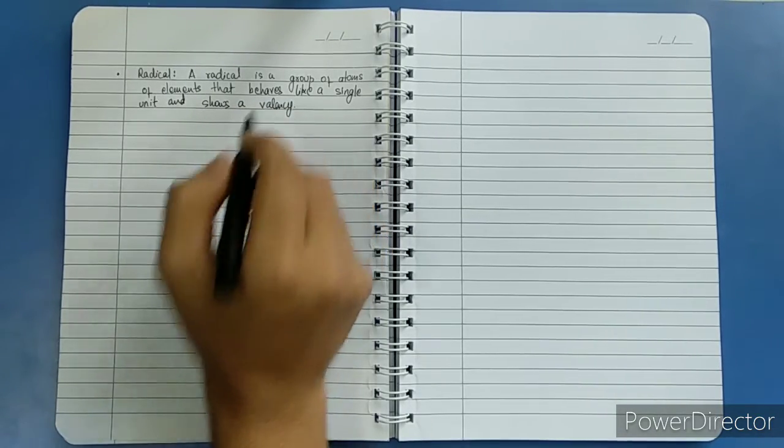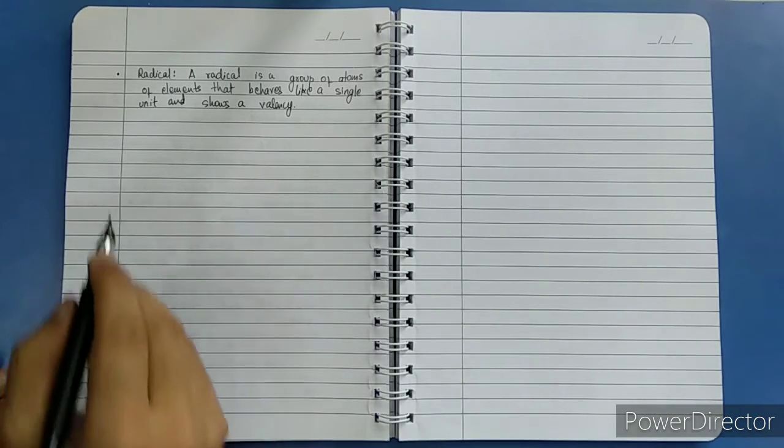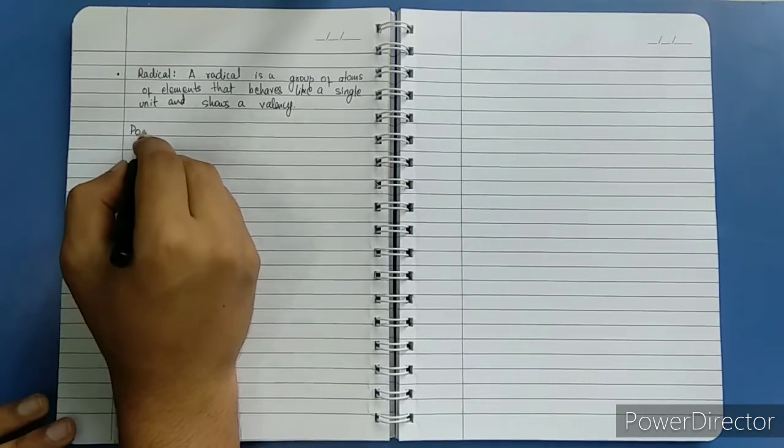This valency can be positive or negative. So hence we also call it a positive radical and a negative radical.